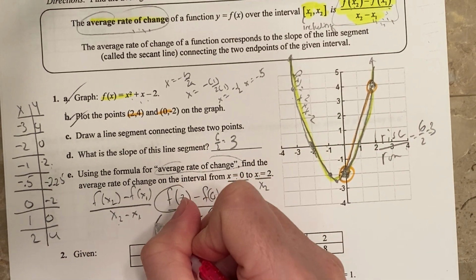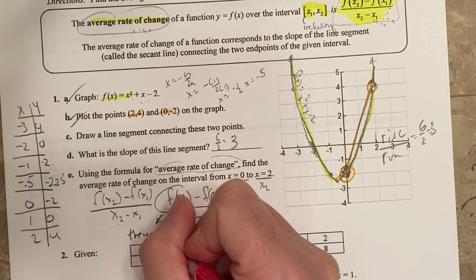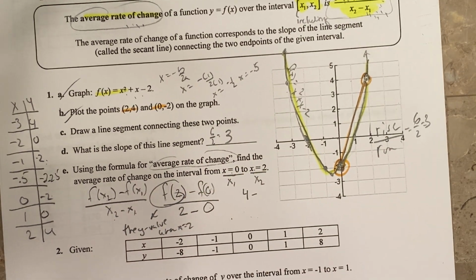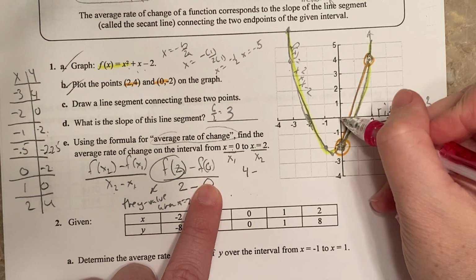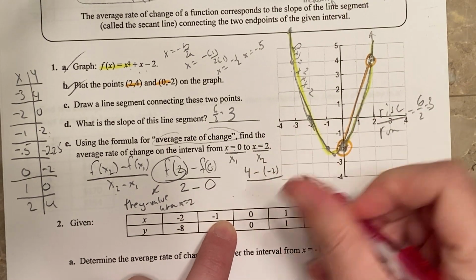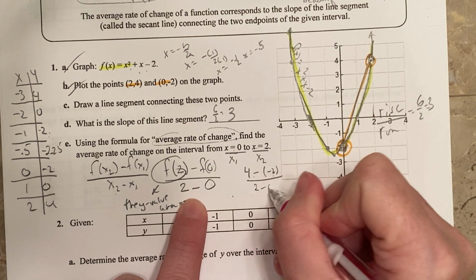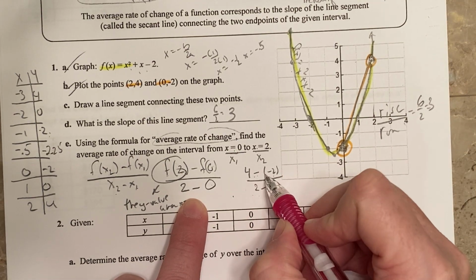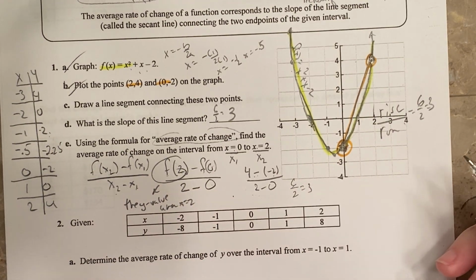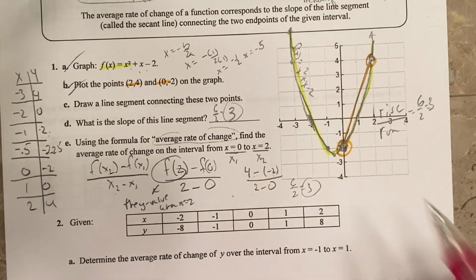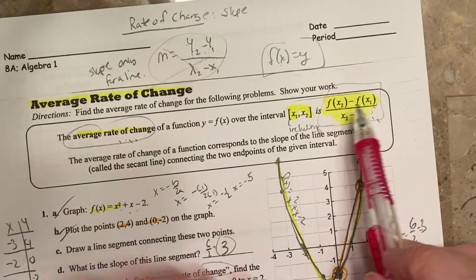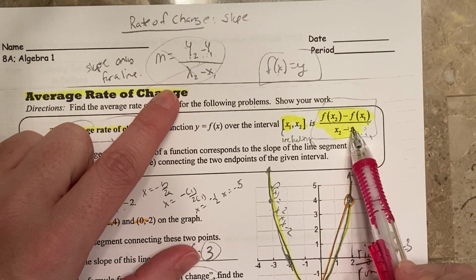Remember, this is the y value when x equals 2, and that's why I had you practice that last night. f of 0 is going to be -2, so 4 minus -2, be careful with the minus negative, and then 2 minus 0. So 4 minus -2 is really 4 plus 2, which is 6, over 2, which is 3. Oh, look at that. It's the same exact thing. Well, that's kind of what this exercise was showing you, that these really are the same exact thing.